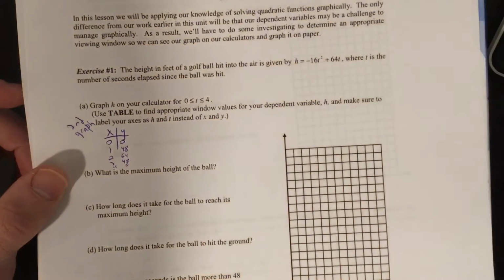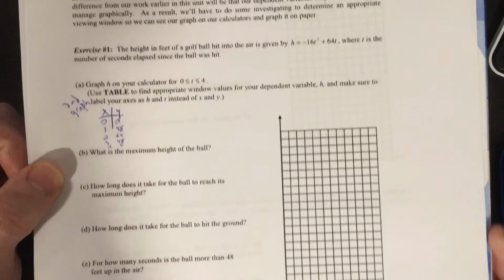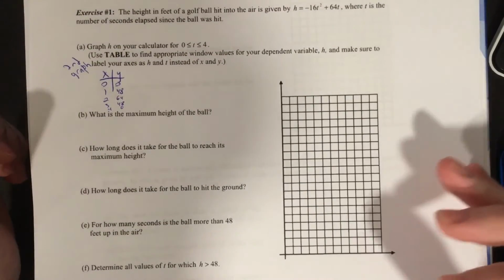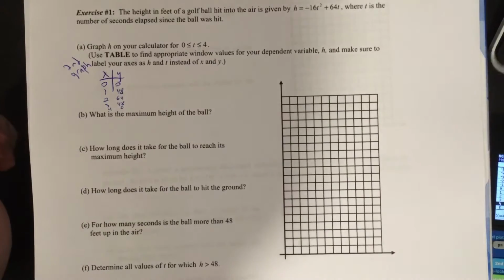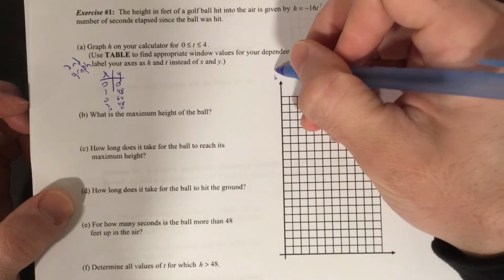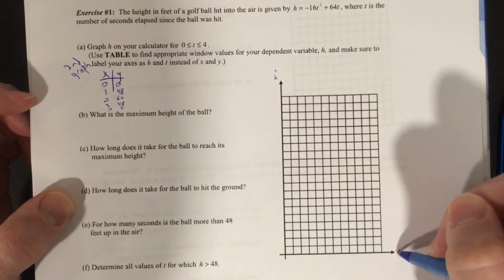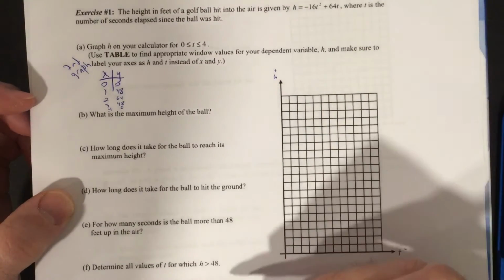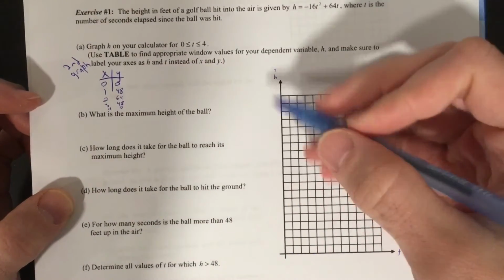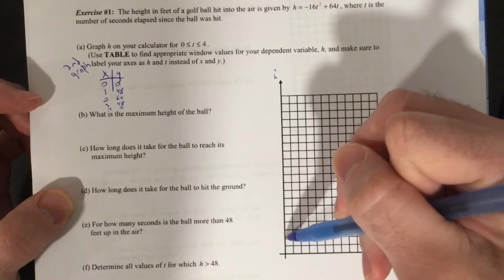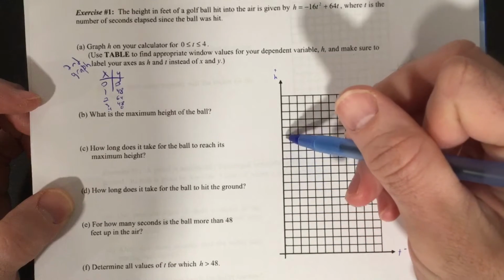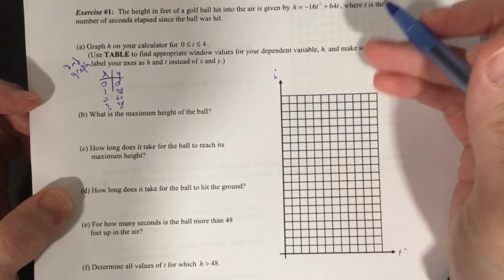Okay, so I'm going to plot this. If you look at my graph here, it's quadrant 1, which is all positive values. It's positive h values and positive t values. We can't go negative seconds, we can't go negative feet for this example. Let's see, how many do we have? 1, 2, 3, up to 20 boxes.